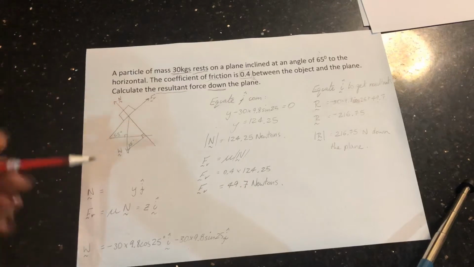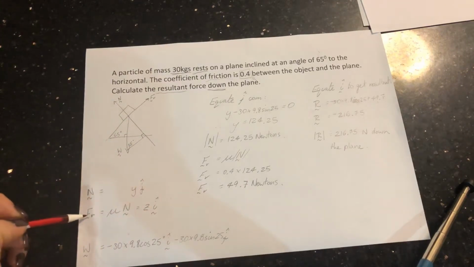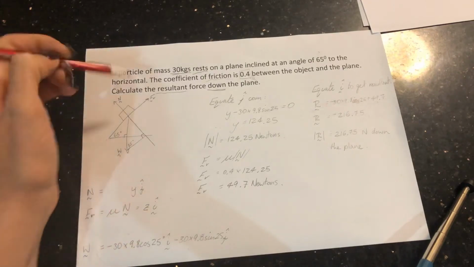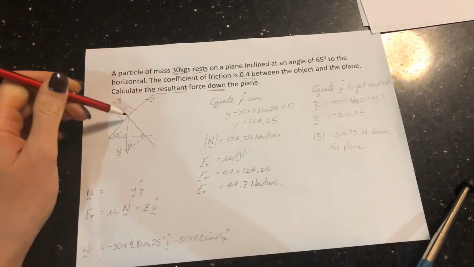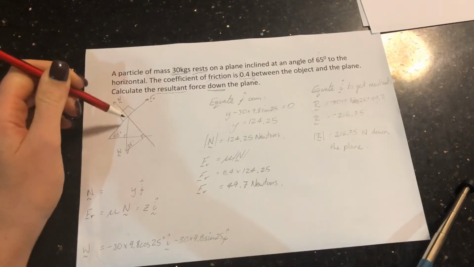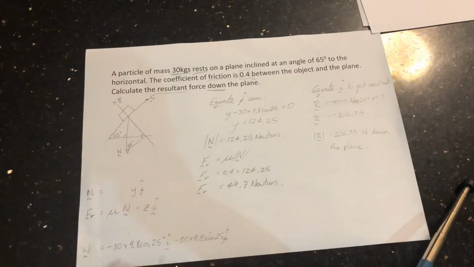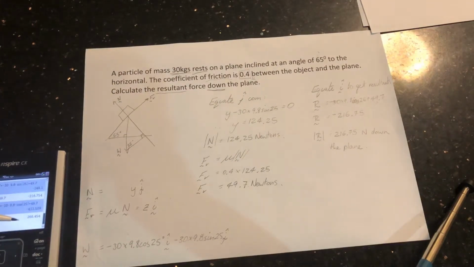If I equate and look at the I components, so my frictional force is 49.7 newtons going this way in the positive I direction, but then in the negative I direction, so pulling this way in relation to my weight, I actually have 30 times 9.8 cos of 25, and that's 266.454.